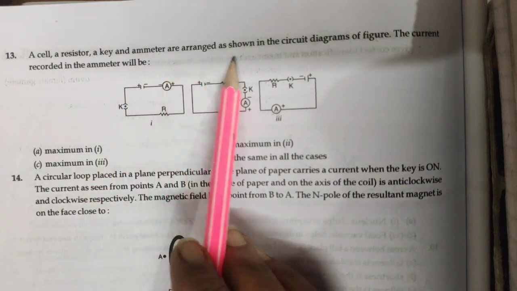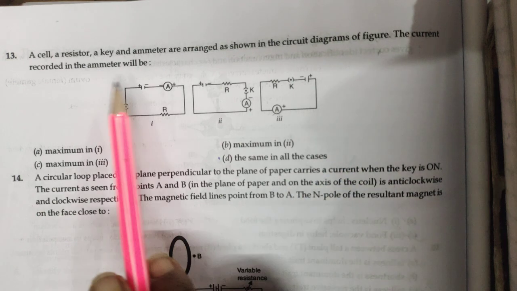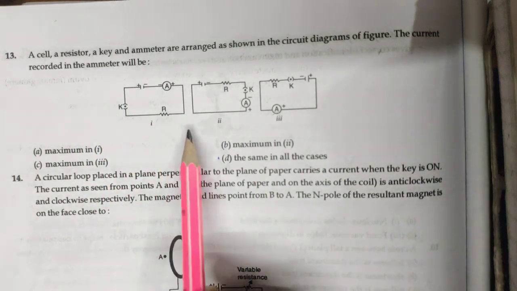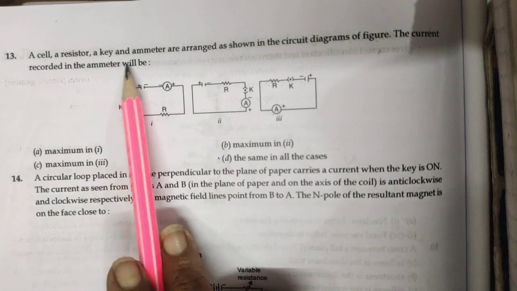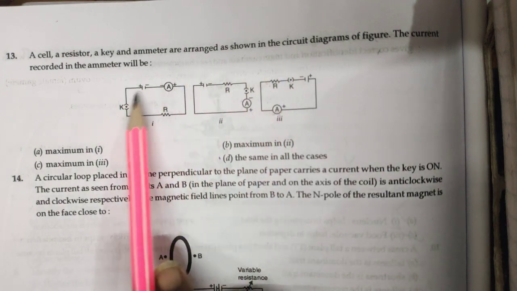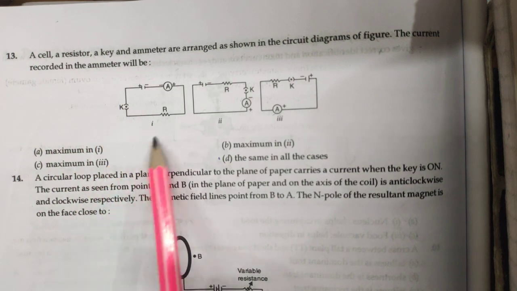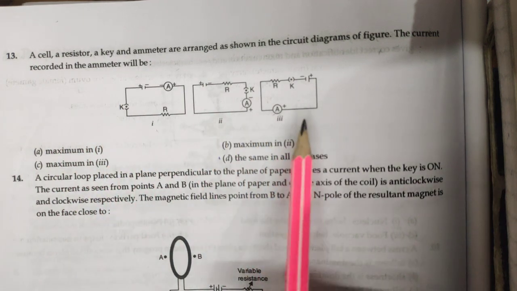A key and an emitter are arranged in the circuit diagram. The current is recorded in the emitter. Okay, now you need to tell me: the current recorded in the emitter will be maximum in which one, and minimum in which one?